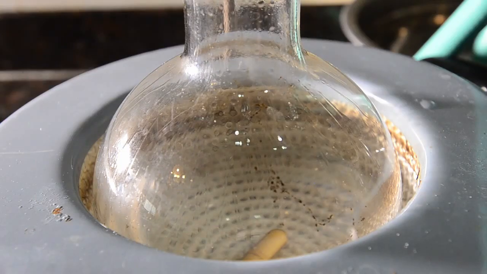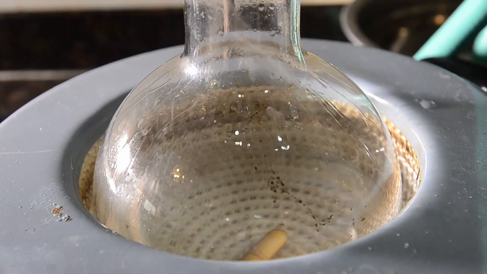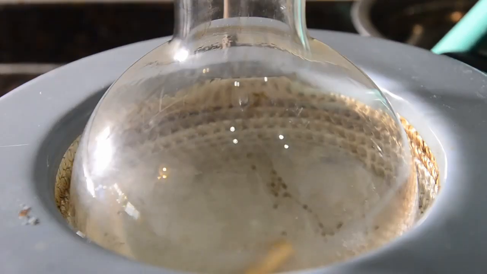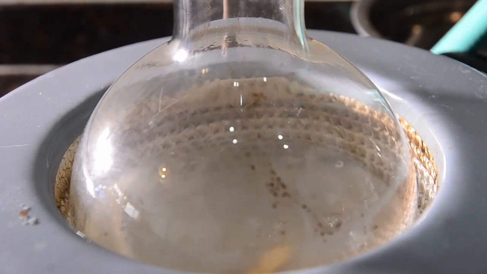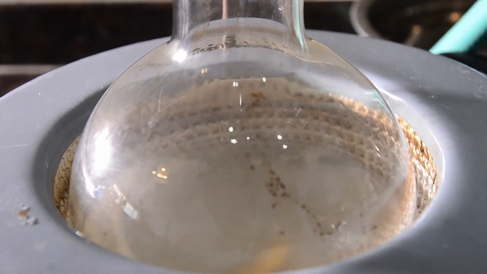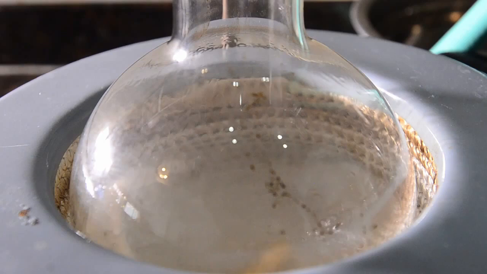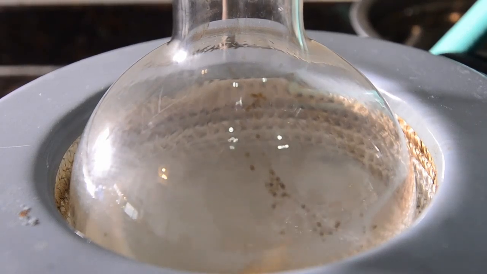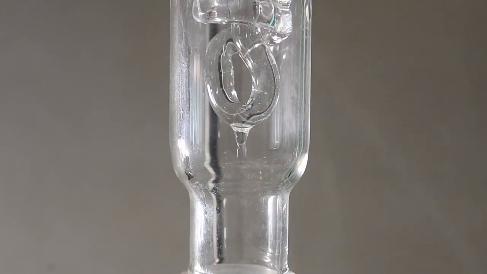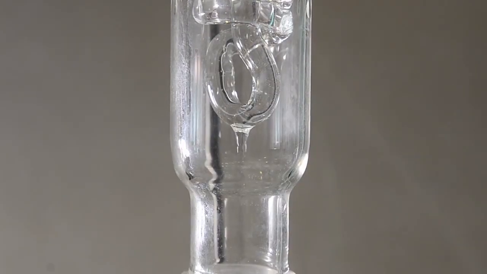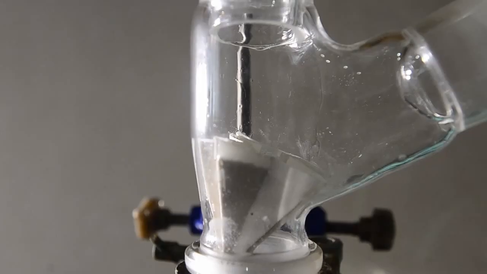Okay, let's start heating and see what happens. Pretty quickly the mixture starts to boil. And we've got some reflux starting, which is dripping right into the filter as planned.